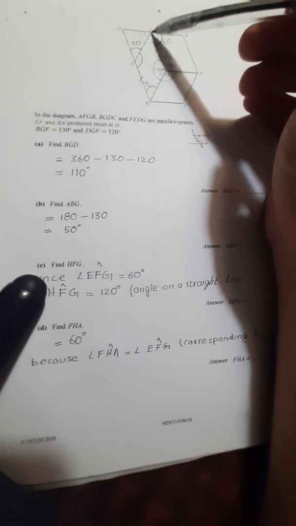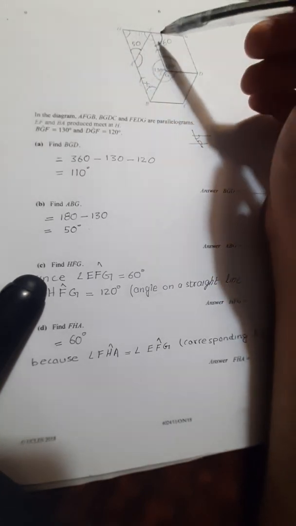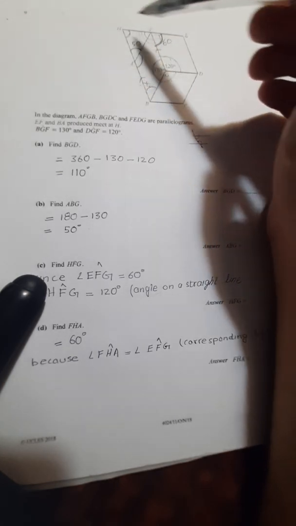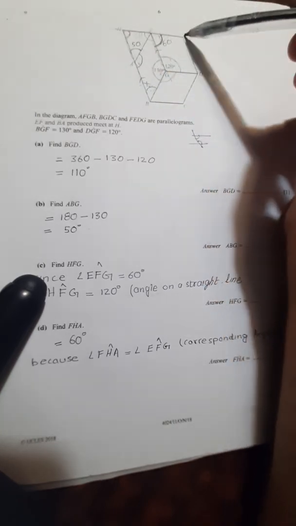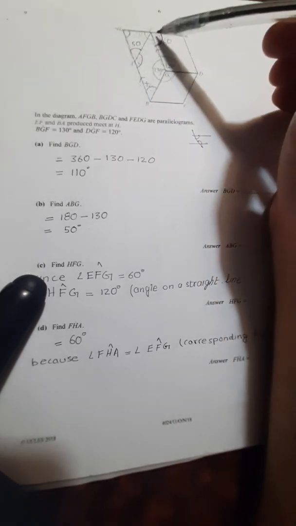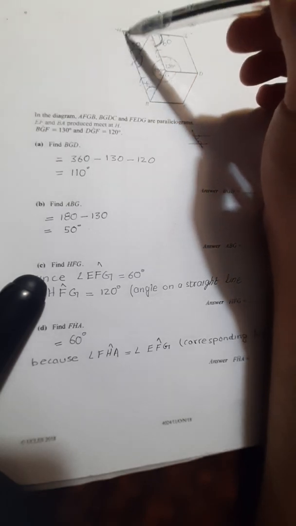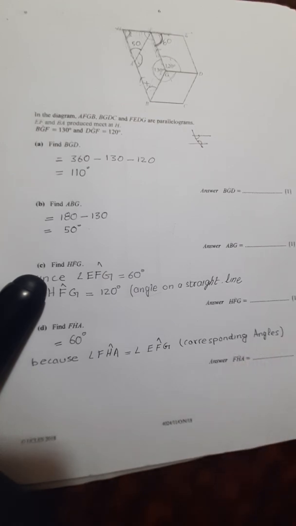Well, this angle FHA is equal to 60. The reason is that they are corresponding angles, because this line and this line are parallel lines. So the two parallel lines are forming an angle with a third line. If this line forms an angle of 60 over here, then its parallel line should form an angle of 60 with the same line. So this is 60. So you can say that they are corresponding.